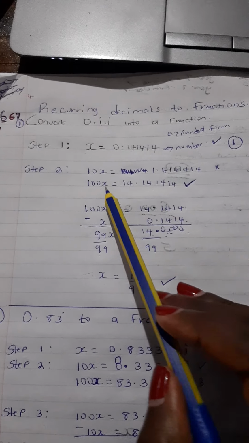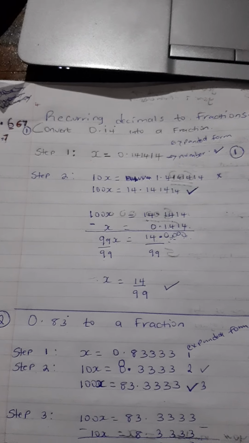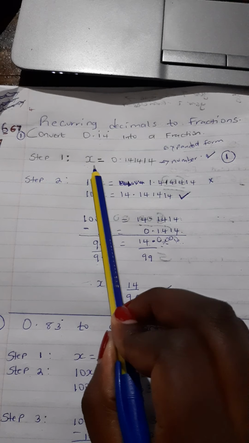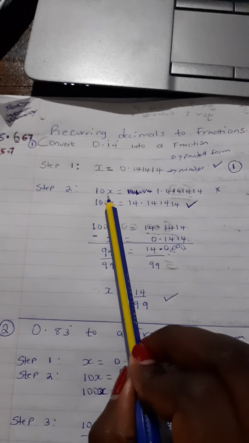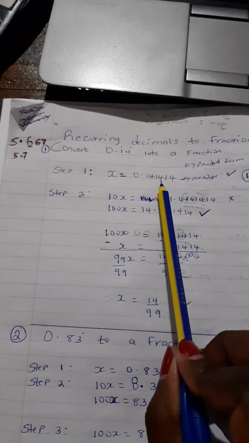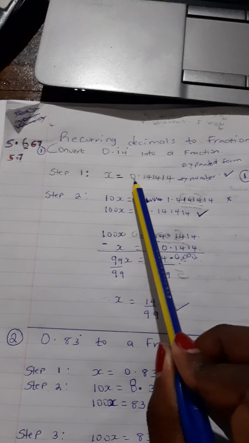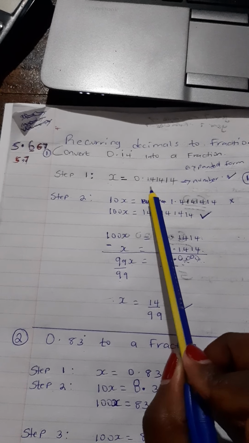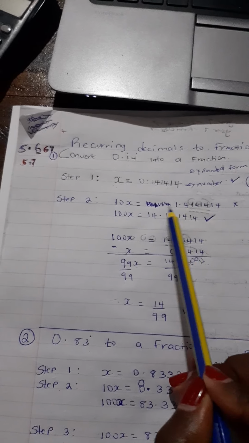So let's take 10. We multiply our first number by the powers of 10. So 10 to power 1, we take 10. So 10 times x, we get 10x. Then if we multiply this number here by 10, it means we are moving the decimal point forward one time. So we'll have 1.41414, and this number after the decimal point is not recurring.